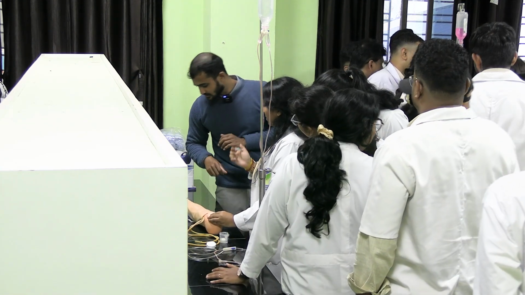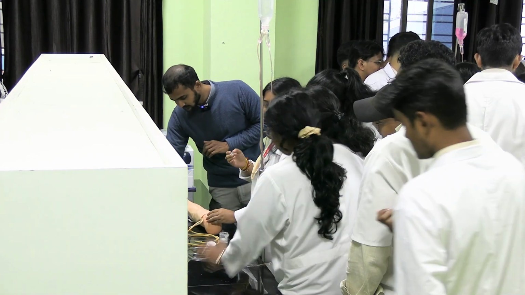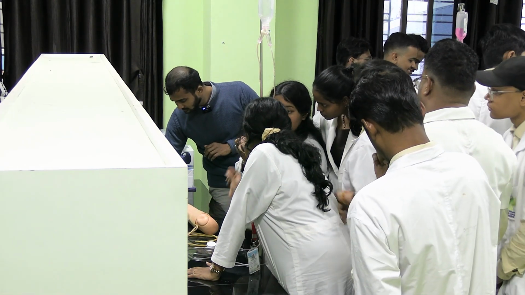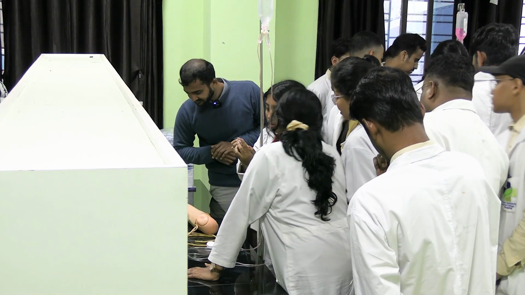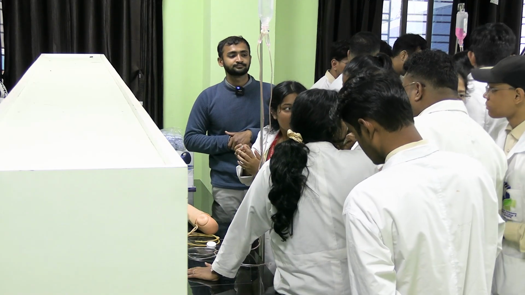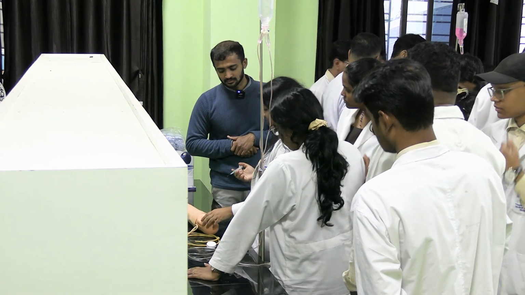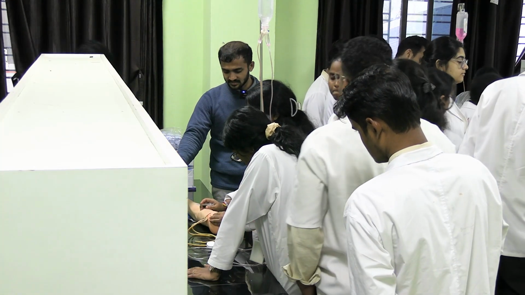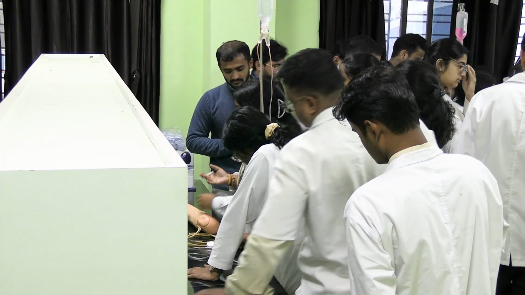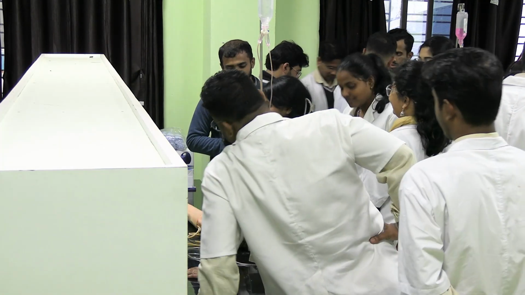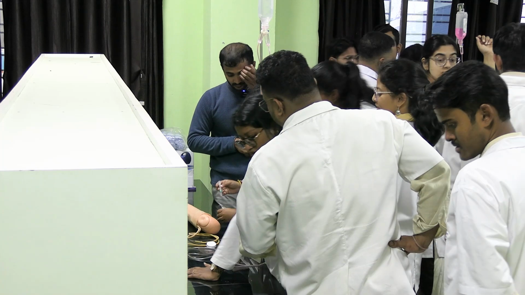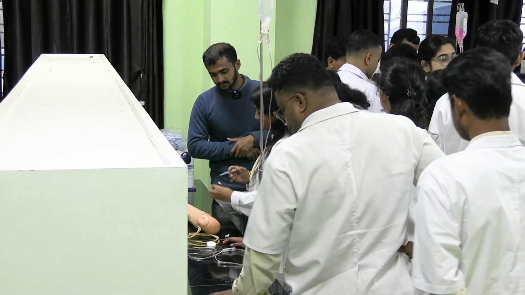Suppose this is the vial. First load the solution. First we have to disinfect. Just load the medicine.